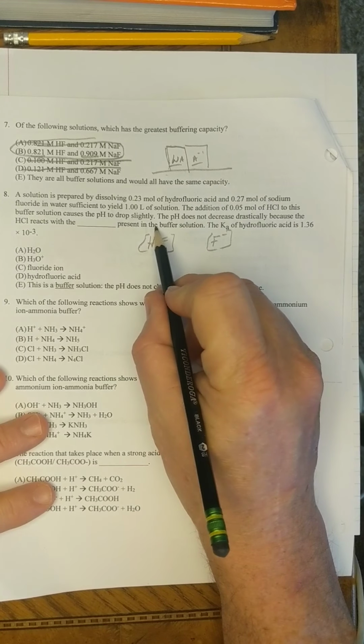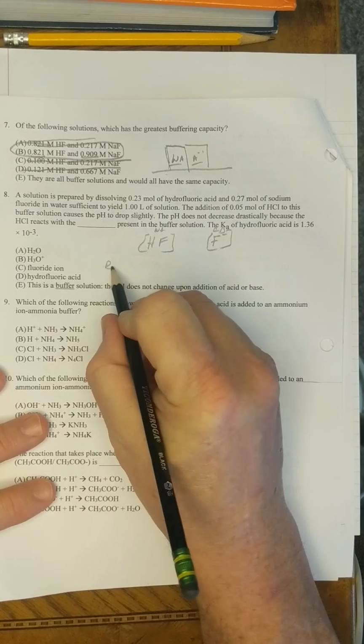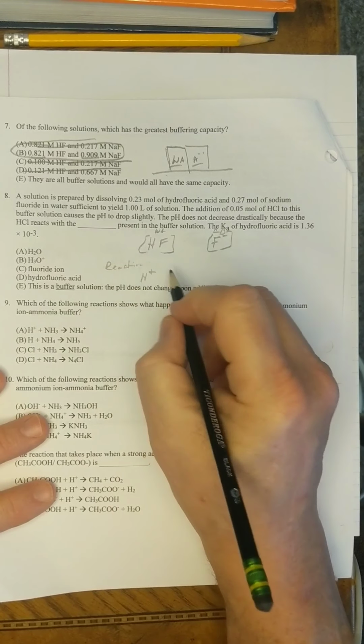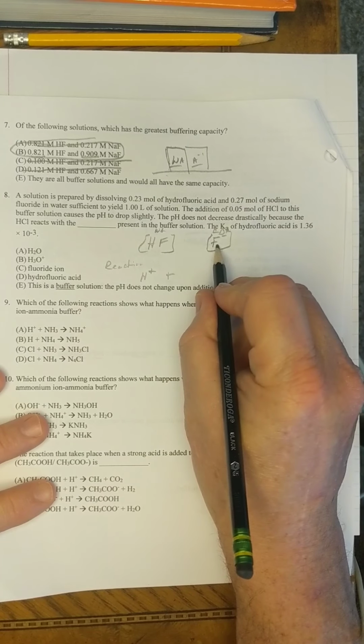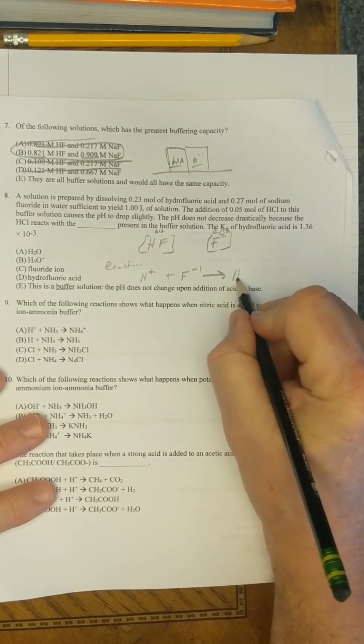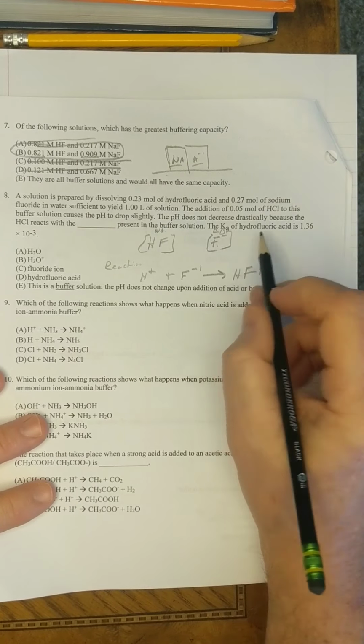Well, this is your weak acid, there's your conjugate base. If I add a strong acid, it would react with the weak base, the fluoride, to produce more HF. That would increase your HF and decrease the F. So the answer is it reacts with the fluoride.